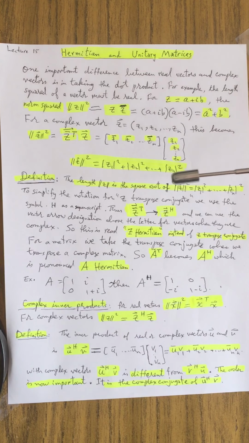To simplify the notation for z transpose conjugate, we have the vector sign over the letter, and then the bar, and then the T. So too many symbols. To simplify that, we just use the capital H for the bar transpose, or the conjugate transpose, and we can still use the arrow designation for vectors above the letter, indicating that they are complex. So this is usually read Z Hermitian, instead of Z transpose conjugate.